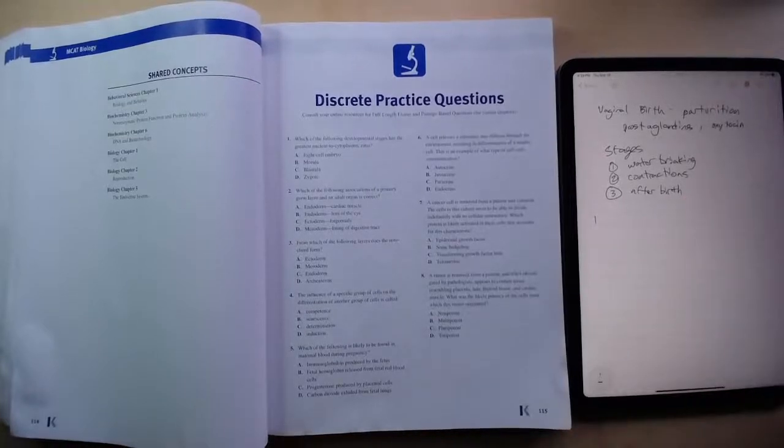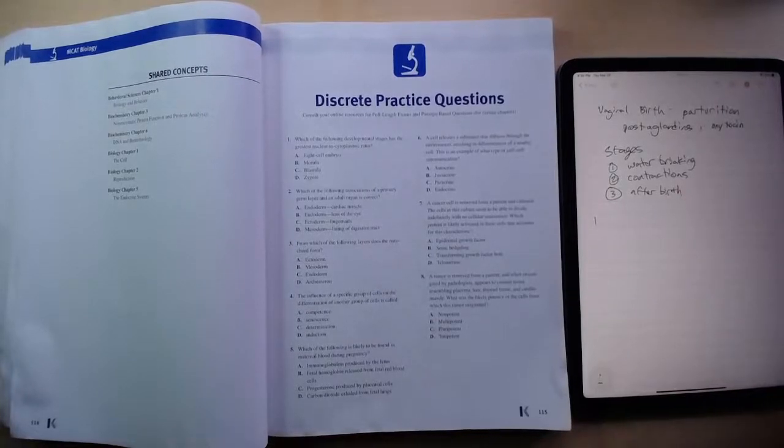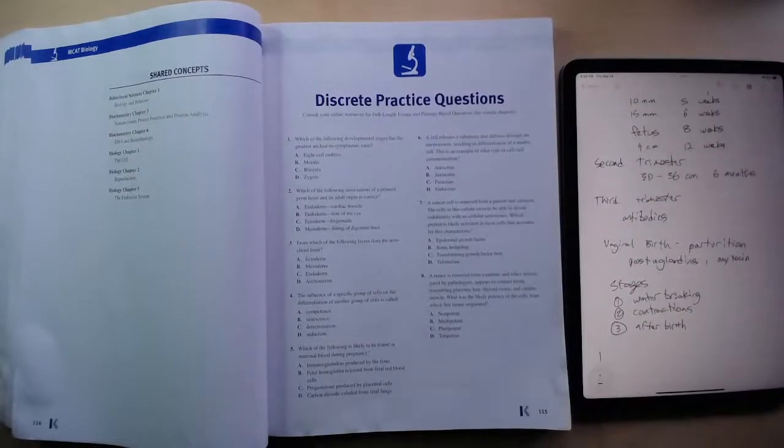Discrete practice questions. Number 1, which of the following developmental stages has the greatest nuclear to cytoplasmic ratio? Greatest nuclear to cytoplasmic ratio. So the least cytoplasm, the most nuclear, is near the end of like the 16-stage morula. 8-cell embryo, morula, blastula, zygote.